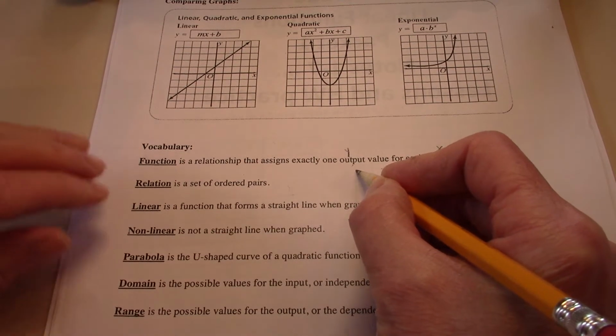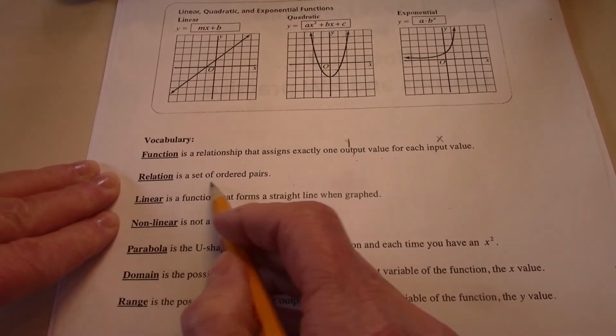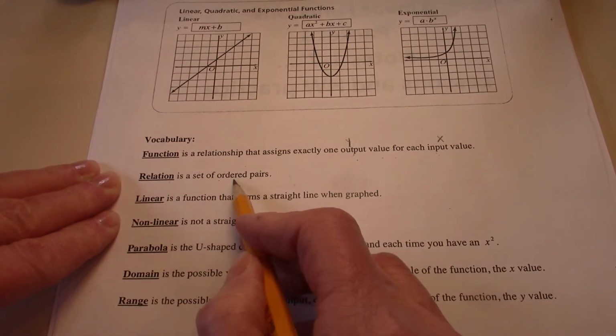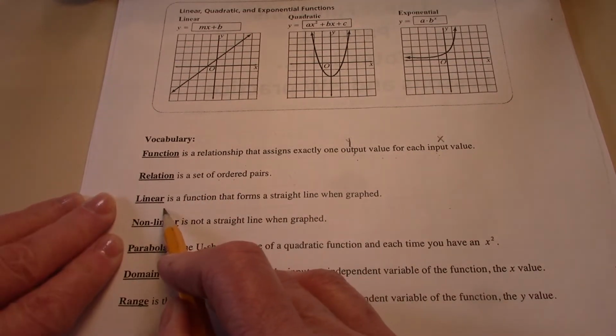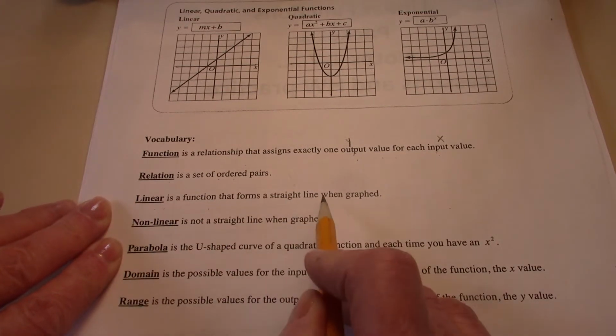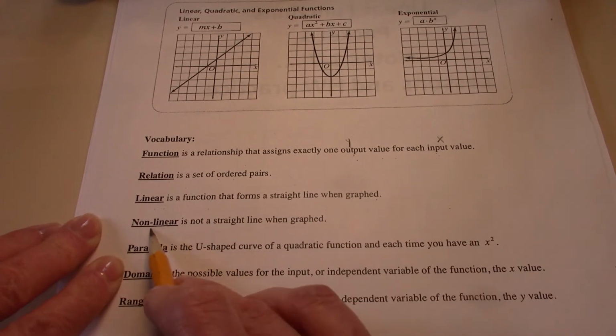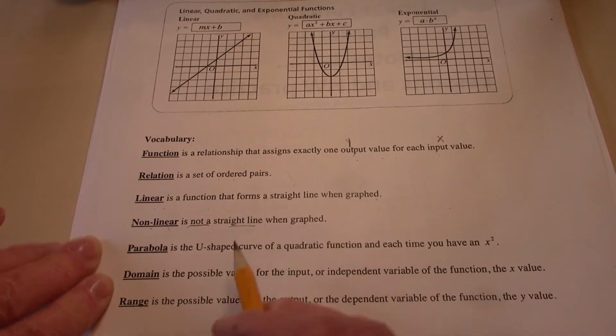All right, a lot of terminology you will become very familiar with. A relation is a set of ordered pairs that usually form something. And what we're going to be looking at is linear ones. A linear function is a function that forms a straight line when graphed. Nonlinear is not a straight line when graphed.